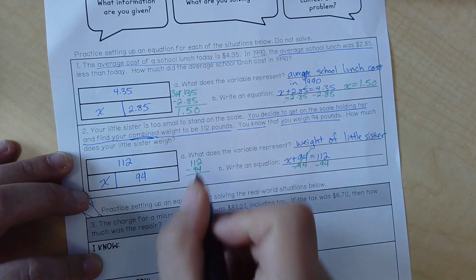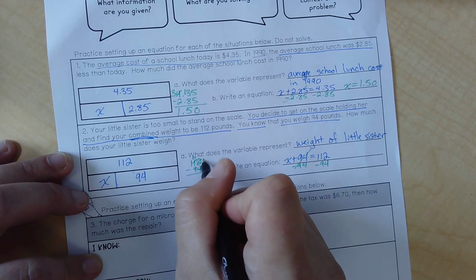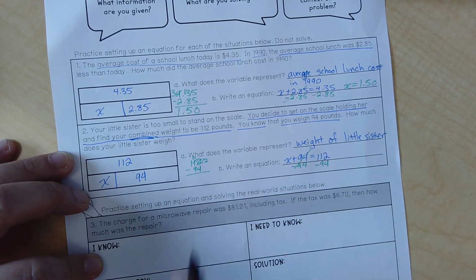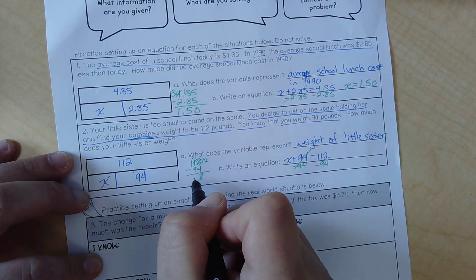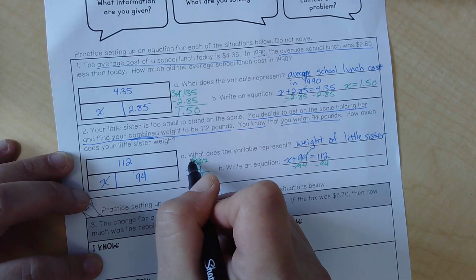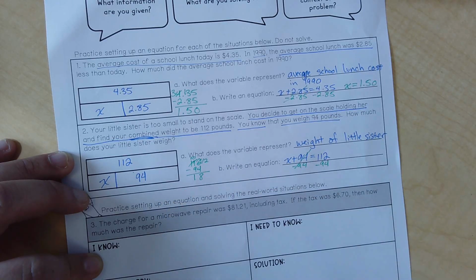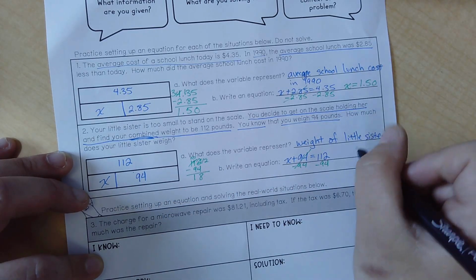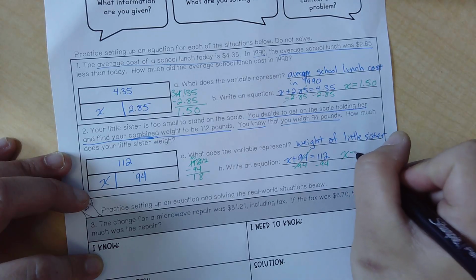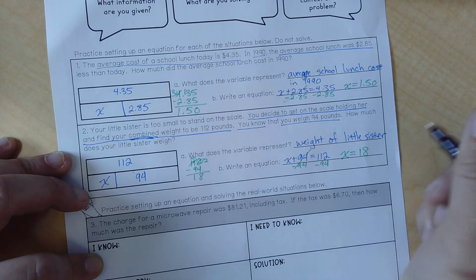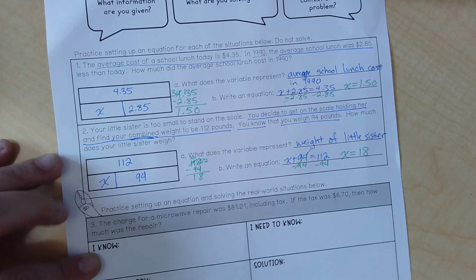Can't take 4 from 2, so I have to borrow. That's a 0. That's a 12. 12 minus 4 is 8. Still can't do 0 minus 9, so I borrow. 10 minus 9 is 1. Therefore, x equals 18 pounds. Little sister weighs about 18 pounds.